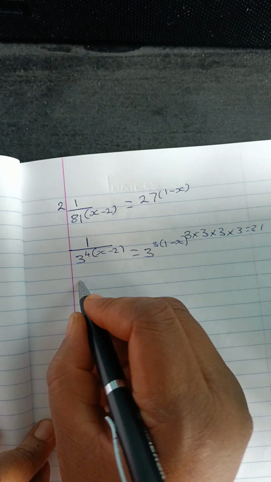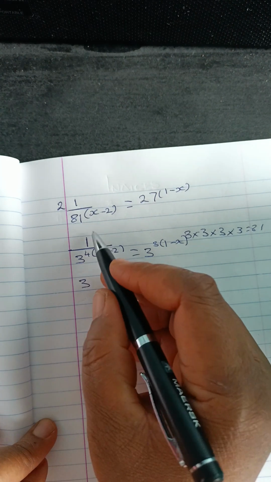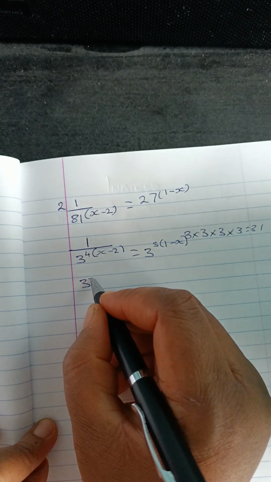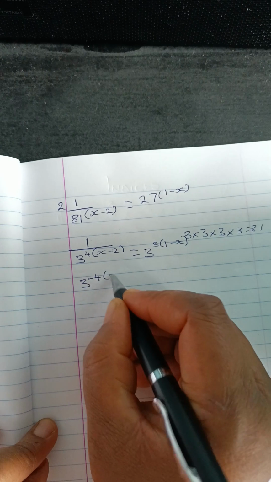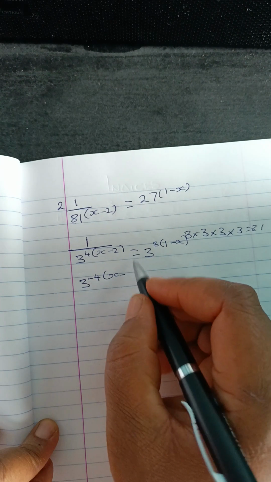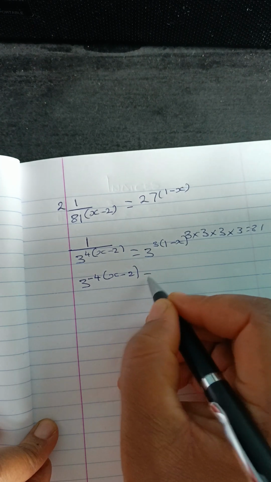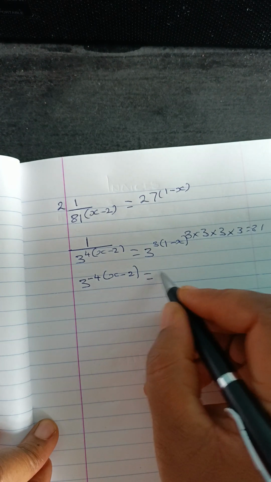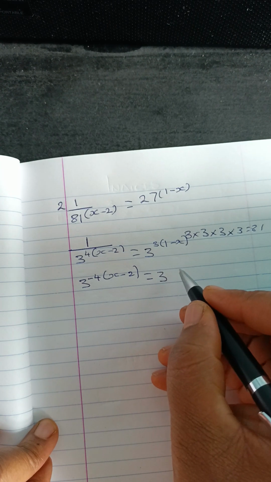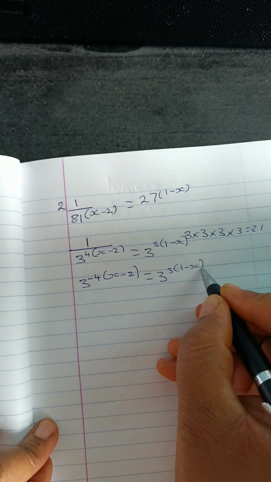We have our 3. 1 divide this, it won't be 4 again, it becomes minus 4. Minus 4, x minus 2 equal to 3 raised to 3, 1 minus x.